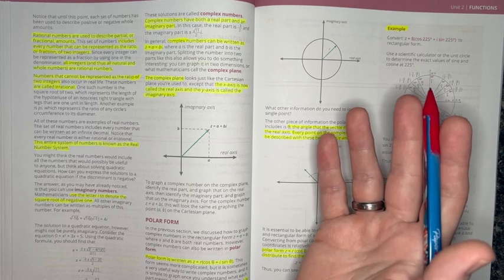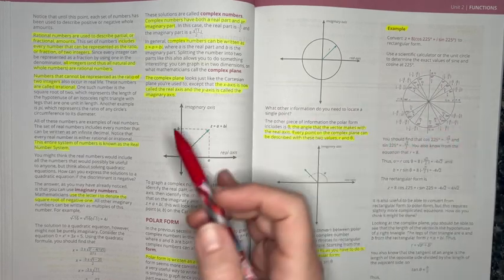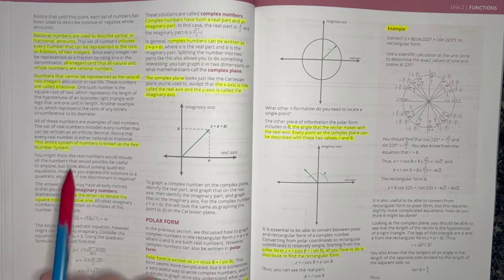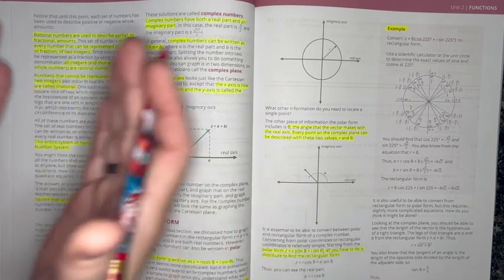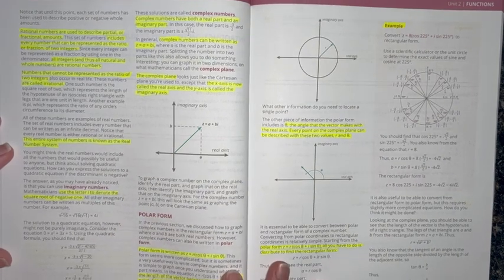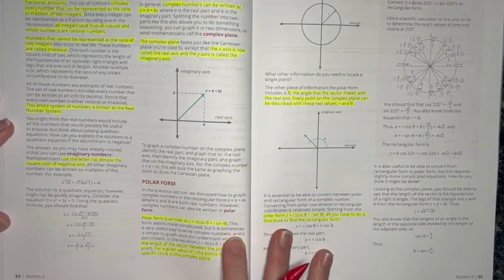A common one that we use quite a bit is pi, right? It says this system of numbers is known as the real number system. Okay, those are all real numbers. Even irrational numbers are considered real numbers, okay?